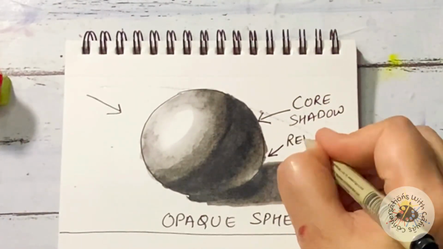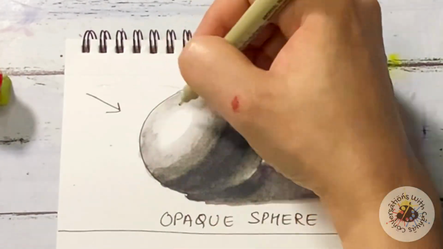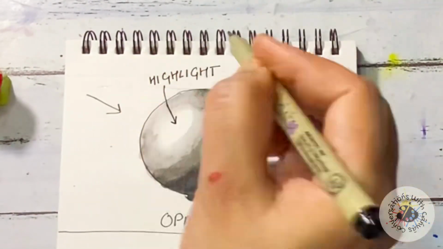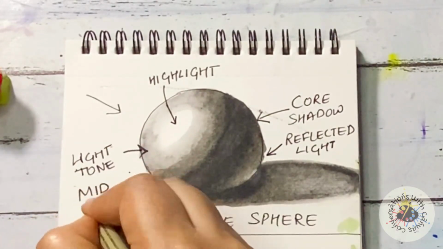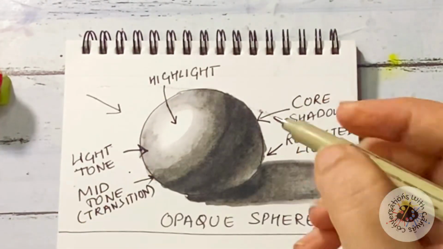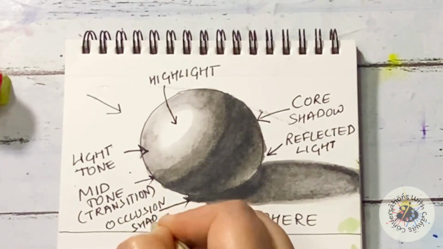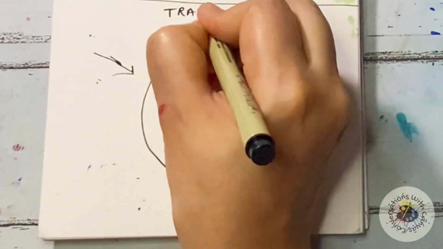The circle now looks like a ball as I've added in the highlights, the midtones, the dramatic core shadow, the heavy occlusion shadow, and let's not forget that sneaky little reflected light. Now if you miss any of these, your objects will instantly lose their 3D form. So the next time you're painting something opaque, observe these shadows, add them in your painting, and automatically your painting is going to look wow.